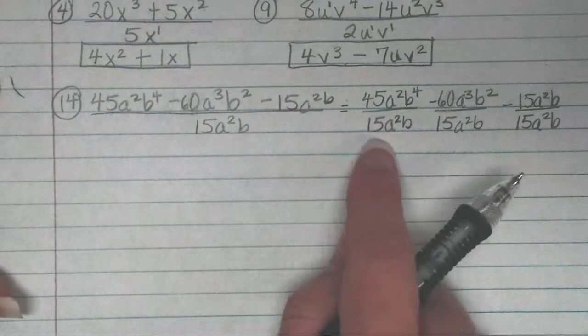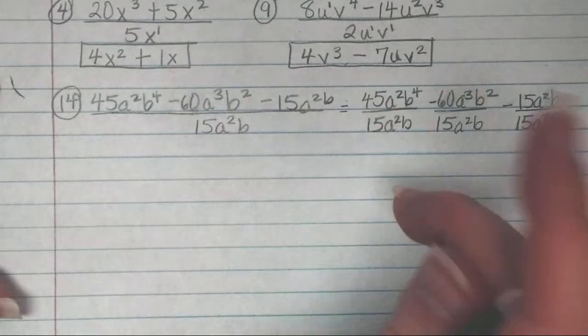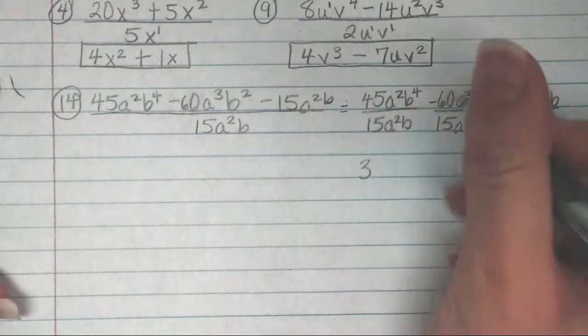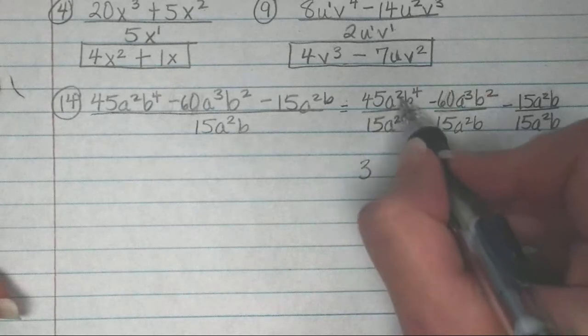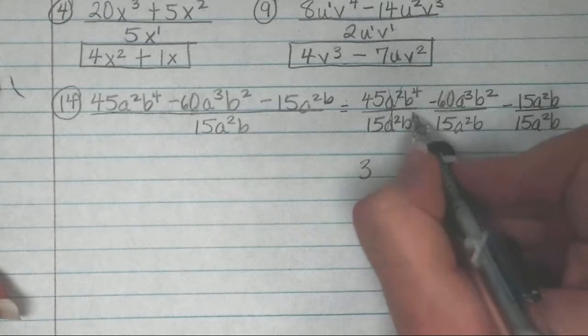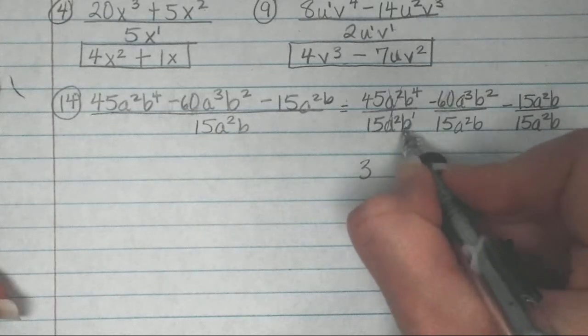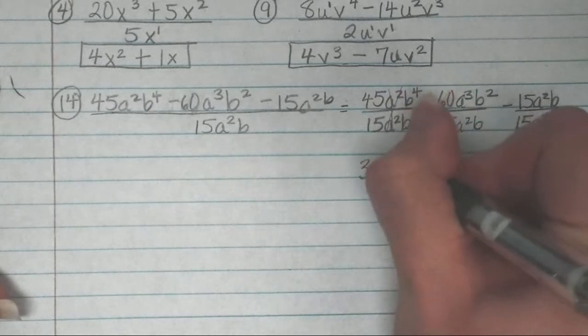So now I'm going to simplify one thing at a time. 45 divided by 15. Remember, you're dividing the bases. This will give you 3. But we're subtracting the exponents. A squared over a squared, 2 minus 2 is 0, so these cancel. And then this is a b to the first. Write that if it helps you. 4 minus 1 is 3, so we're going to have b to the third.